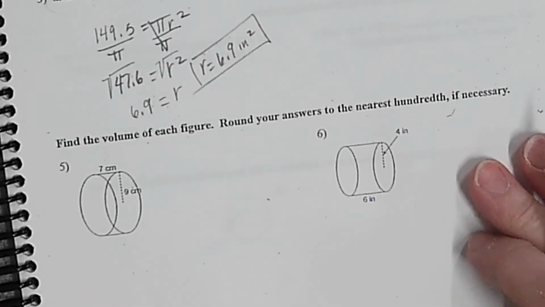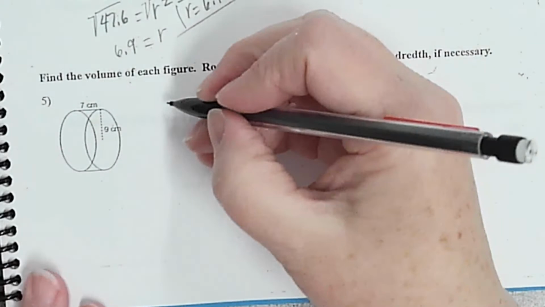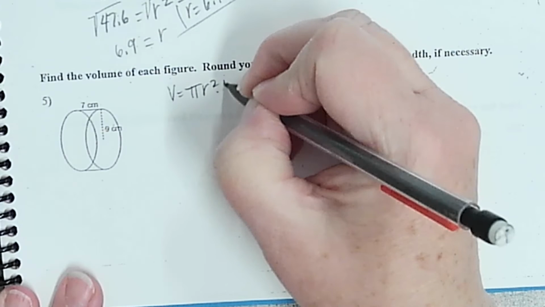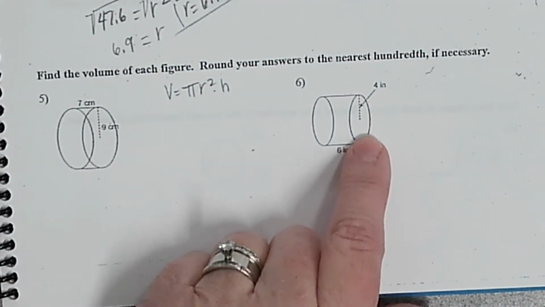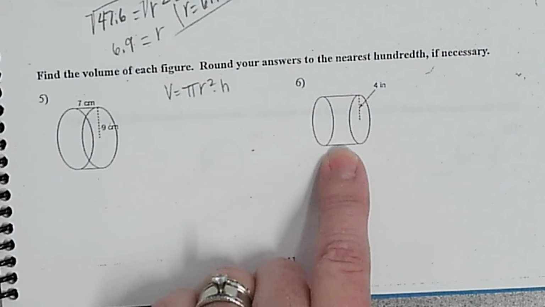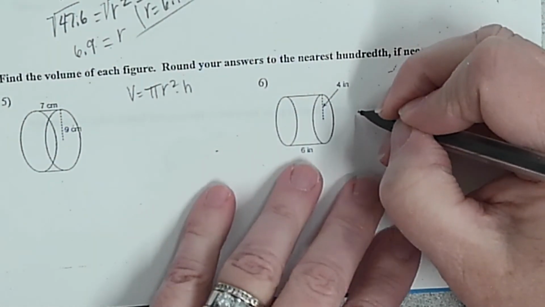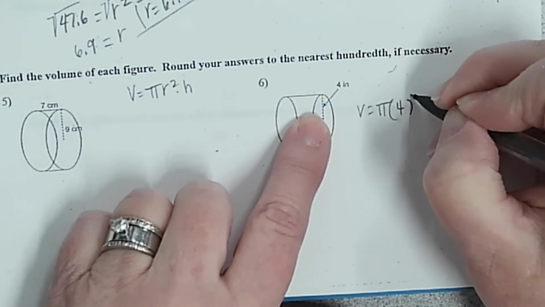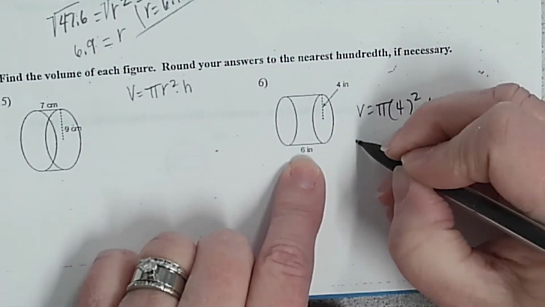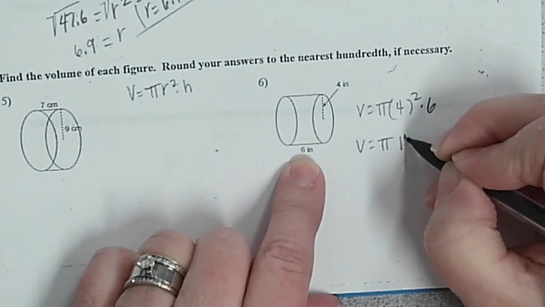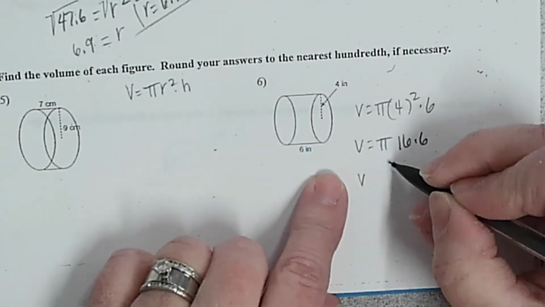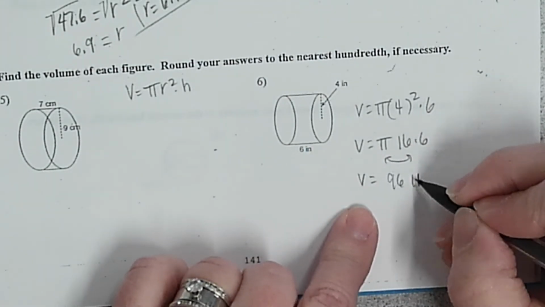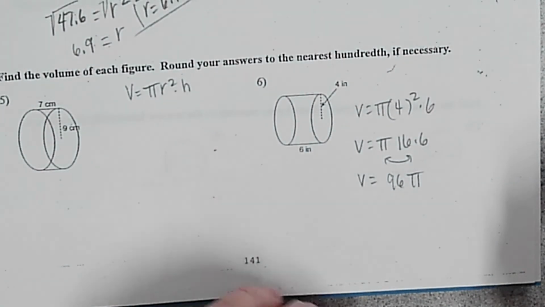Let's go ahead and do number 6. Number 6 is the volume of a cylinder. The volume of a cylinder is volume equals pi r squared times height. Here we have the radius and the height, so we plug in the information. Volume equals pi, r is 4 squared, times 6, our height. Volume equals pi, 16 times 6. Then I'm going to move my pi to the back, so 96 pi, for easy calculator skills.